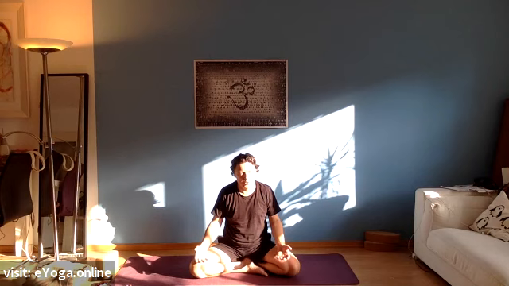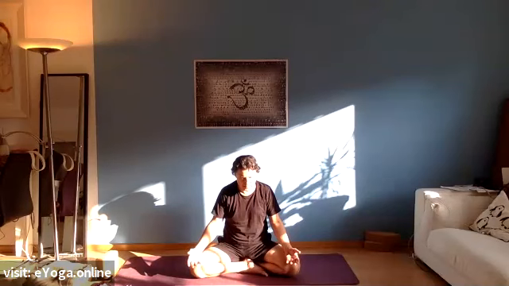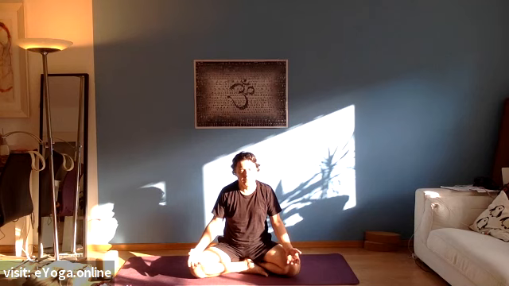And from the palms, we just encompass the whole hand. Just feel your whole hands. Over 20 little bones in each hand, with all the associated muscles and tendons and ligaments and fascia.